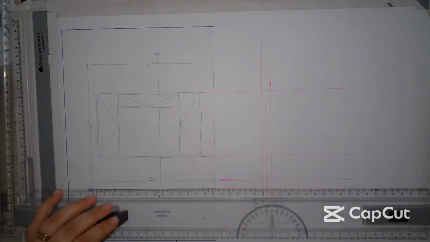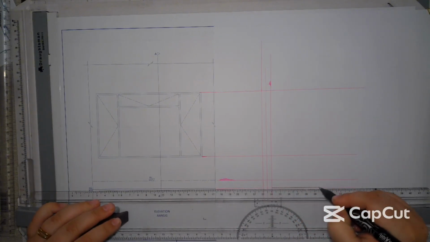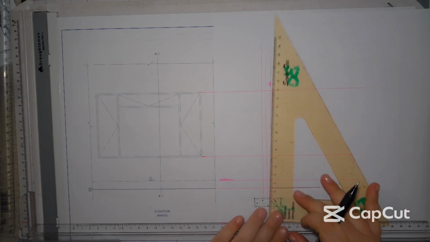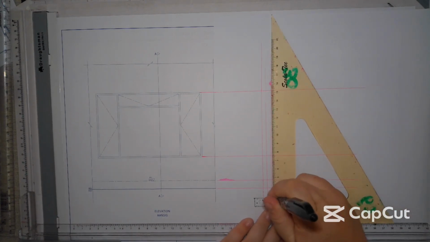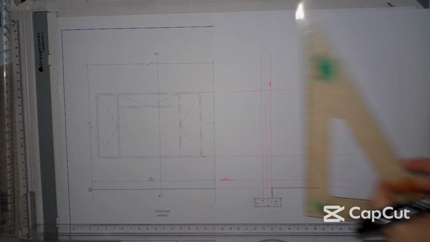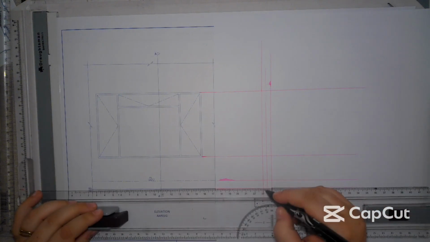So I'm just going to darken that line, and it goes up to the wall. Same on the other side.